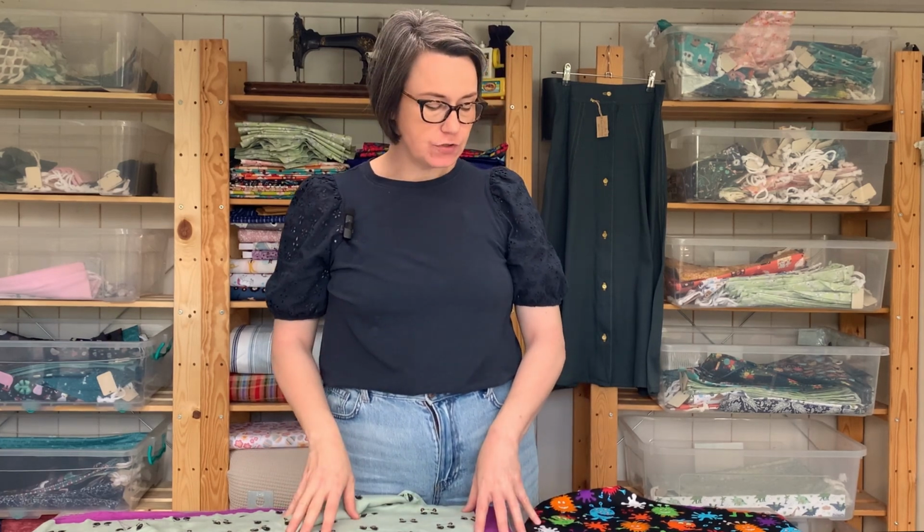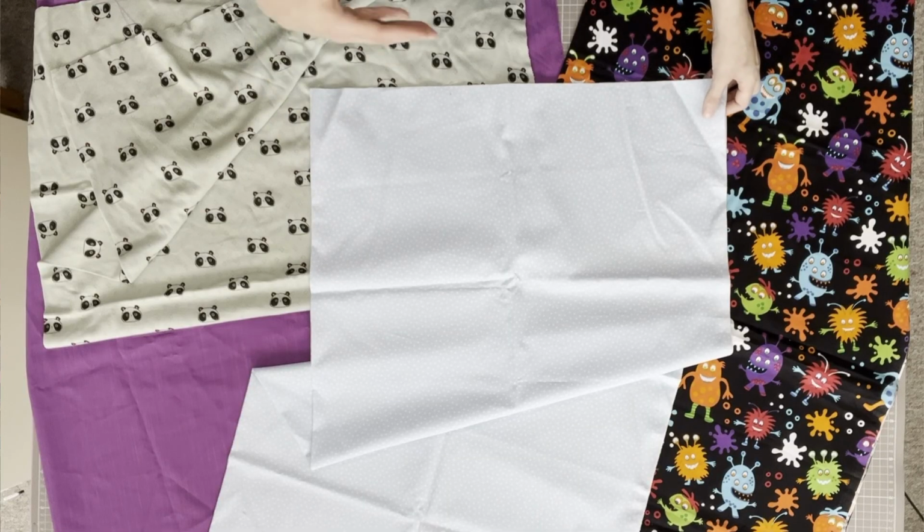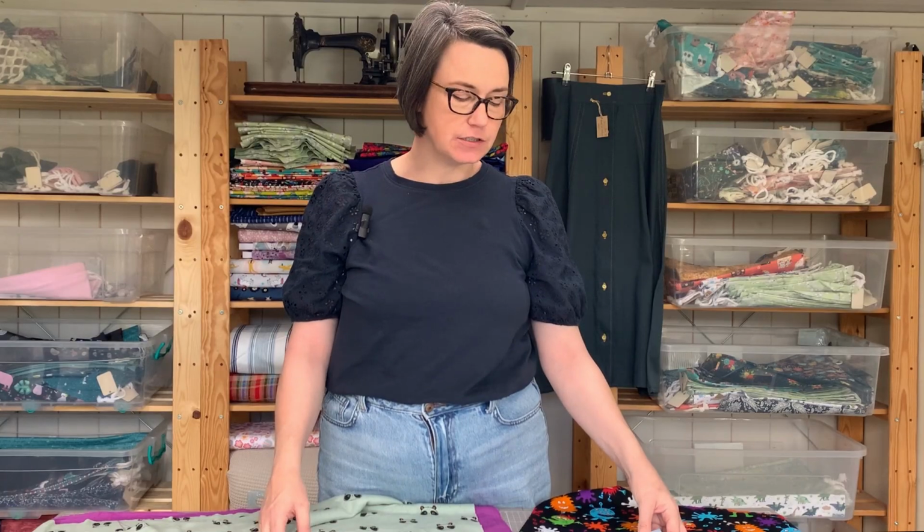We're going to start talking about fabric and some important fabric terminology. In pattern instructions and in sewing, it's like a new language, and it's really important to understand the different parts of the fabric and the definitions, because they will be referred to in sewing patterns.